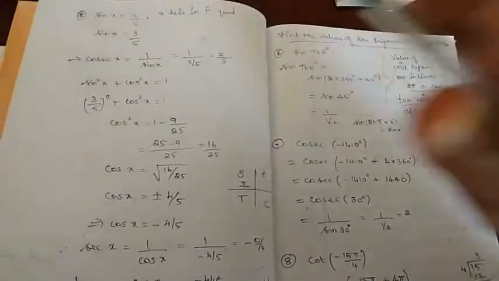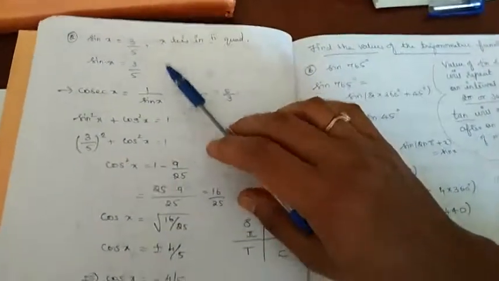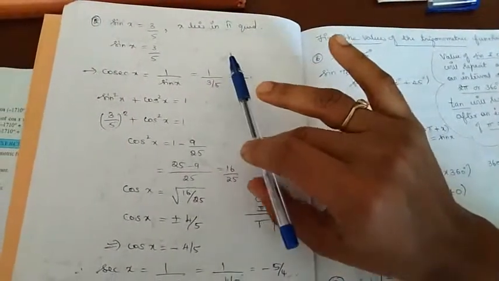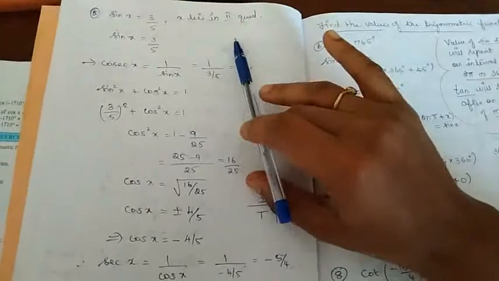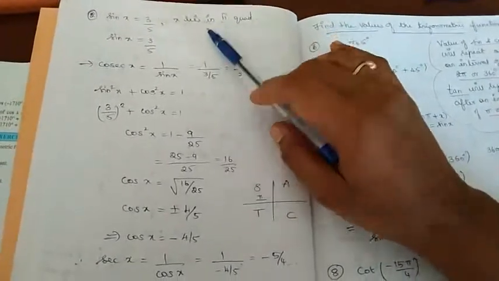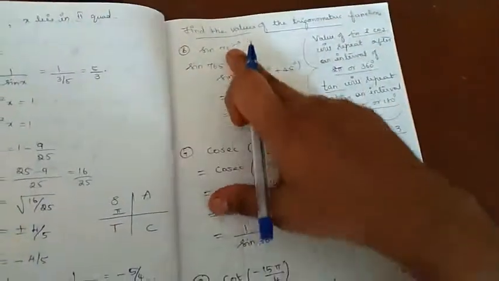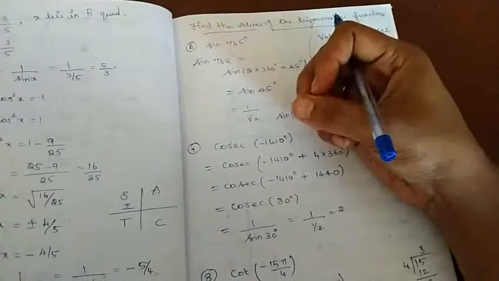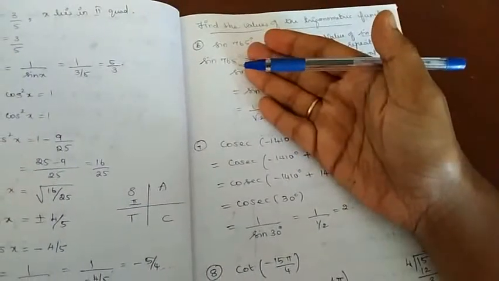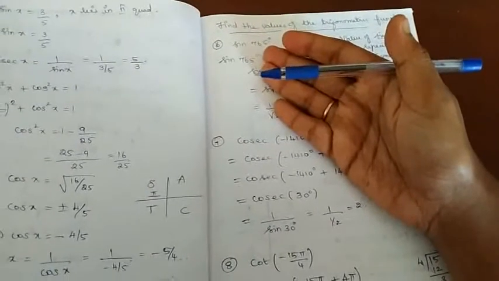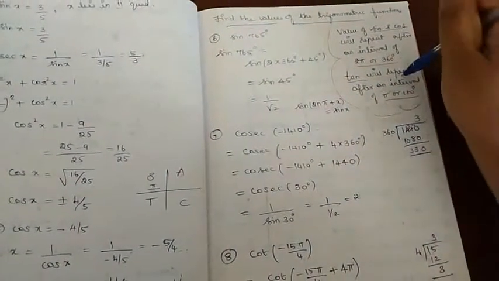So we have seen two types of problems now. One is if any one of the ratios is given and they will ask you to find the remaining trigonometric ratios based on which quadrant it lies in, and using the trigonometric identities you can give the remaining ratios. The other type is they will give one angle and ask you to find its trigonometric values, trigonometric ratios. So here you have to use this note.